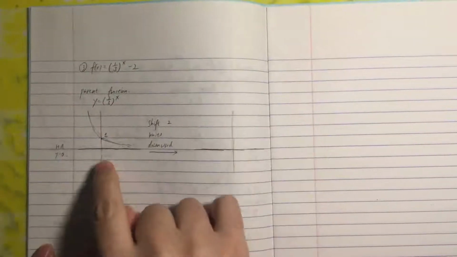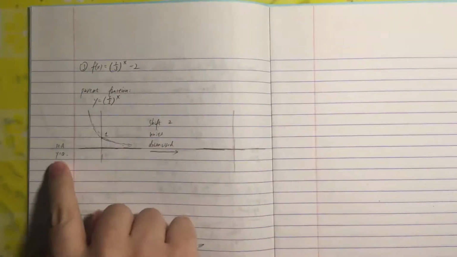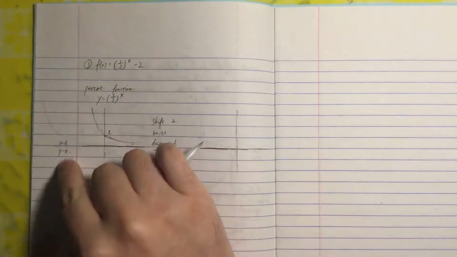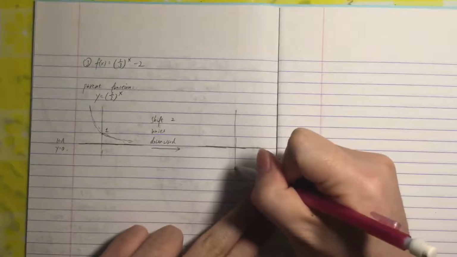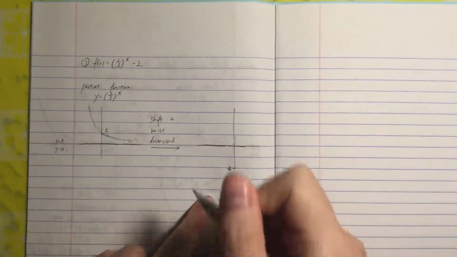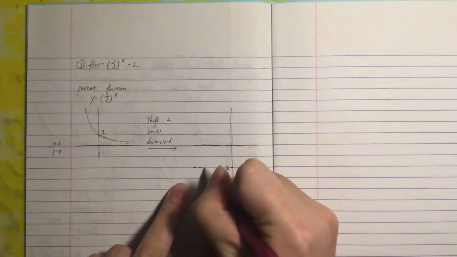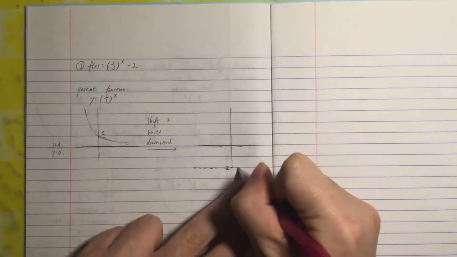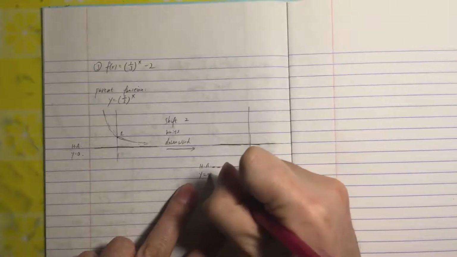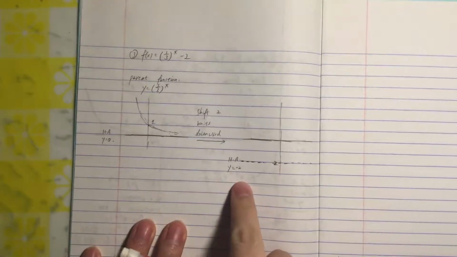If we shift the graph 2 units downward, the horizontal asymptote will be shifted at the same time. The horizontal asymptote was 0 here. If I shift the graph 2 units downward, it becomes y equal to -2. That's the new horizontal asymptote. It was y equal to 0 here.